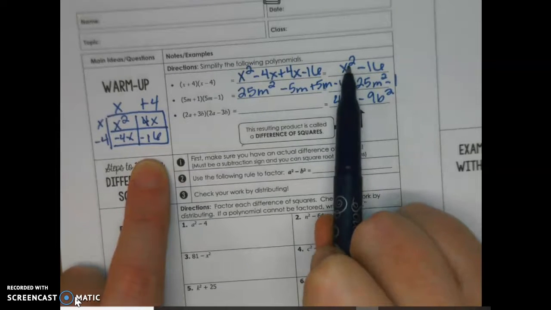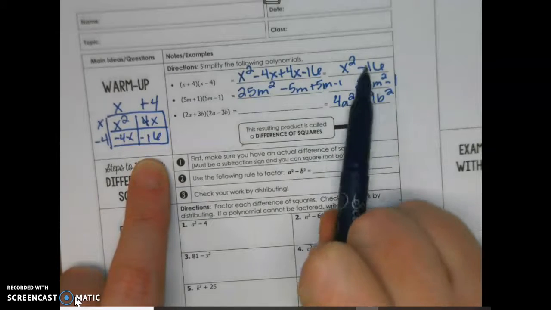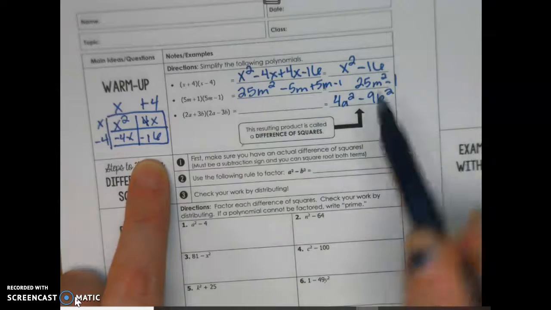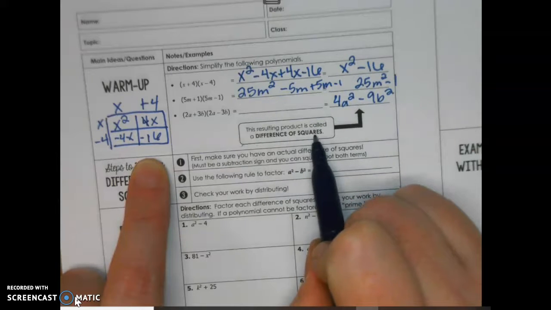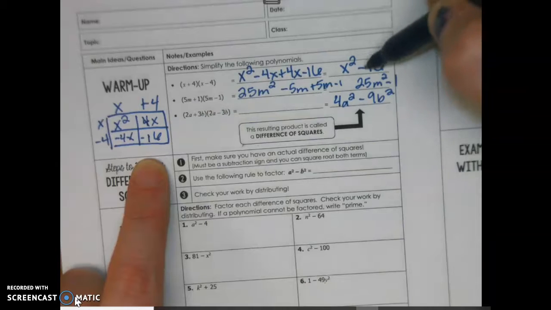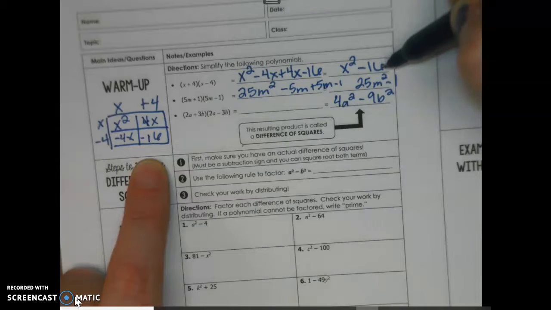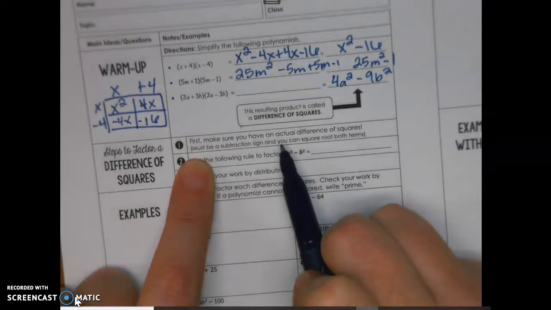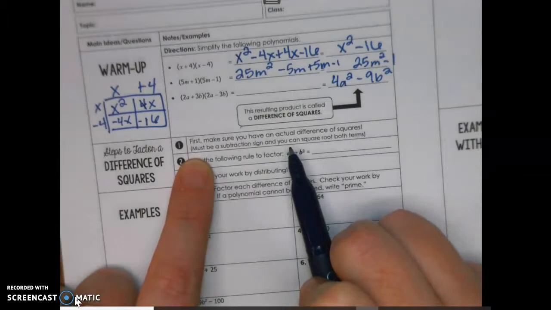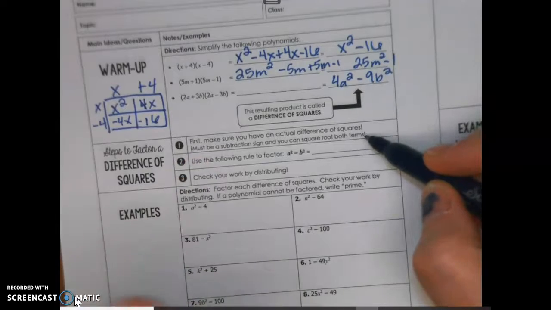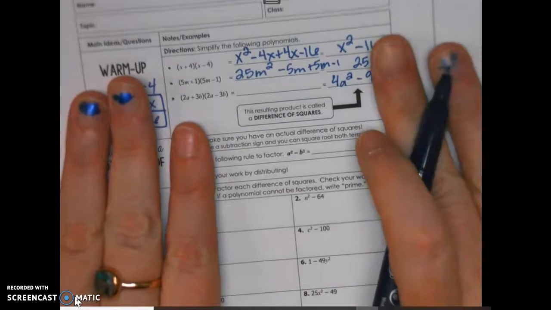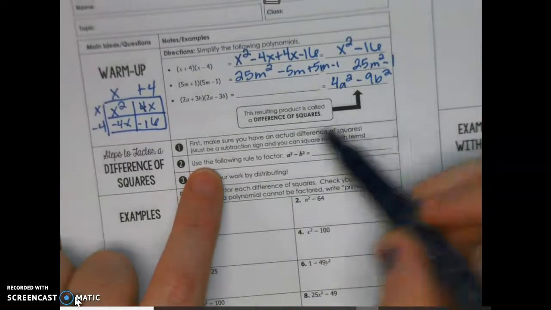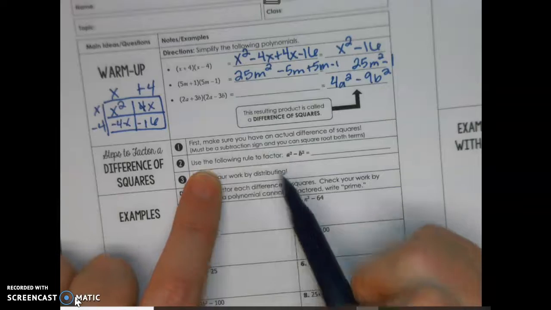We have a something in front, a minus sign, and then the something in the back. Okay, these are called difference of squares. See, here's a square minus a square. 16 is a square because 4 times 4, obviously 16. So first, you have to make sure you have an actual difference of squares. Is the first one squared and is the last one squared? Yes. And it has to have a subtraction sign.